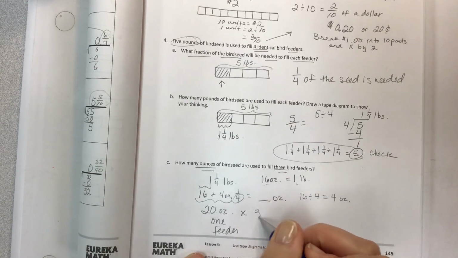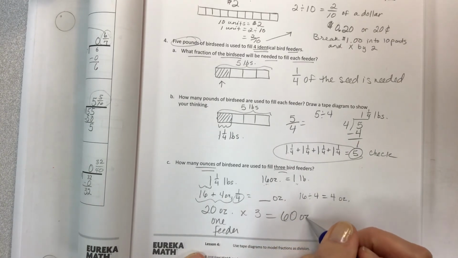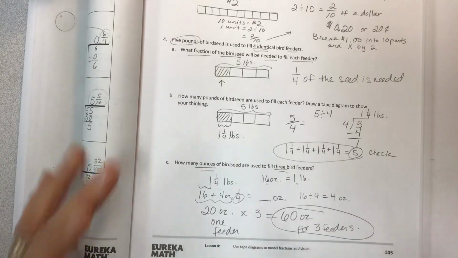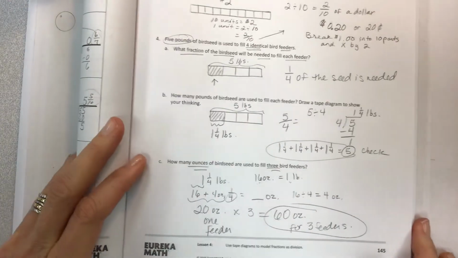So you're going to take your times 3 to get 60 ounces for 3 feeders.